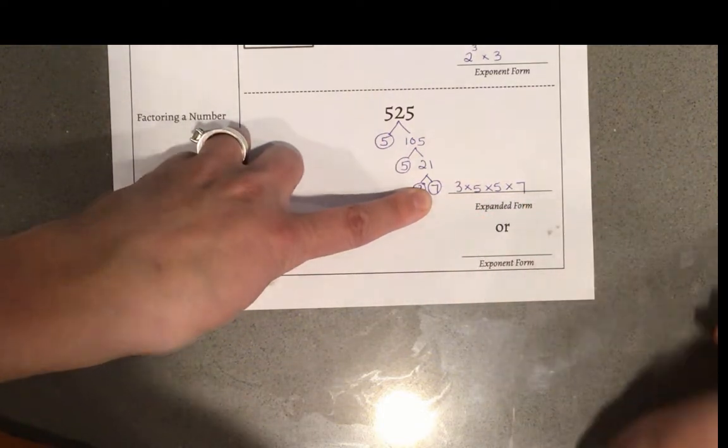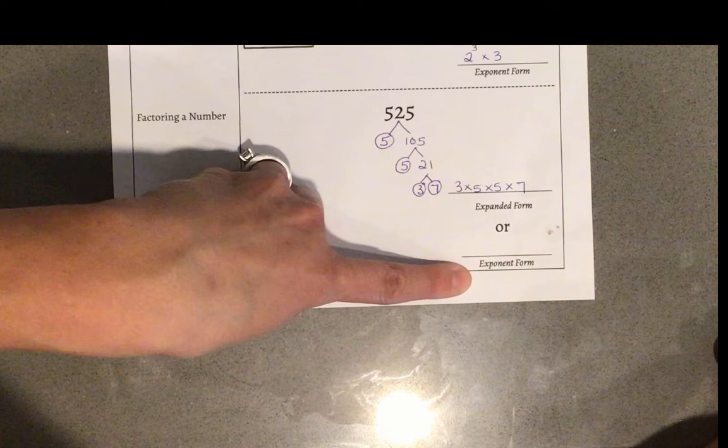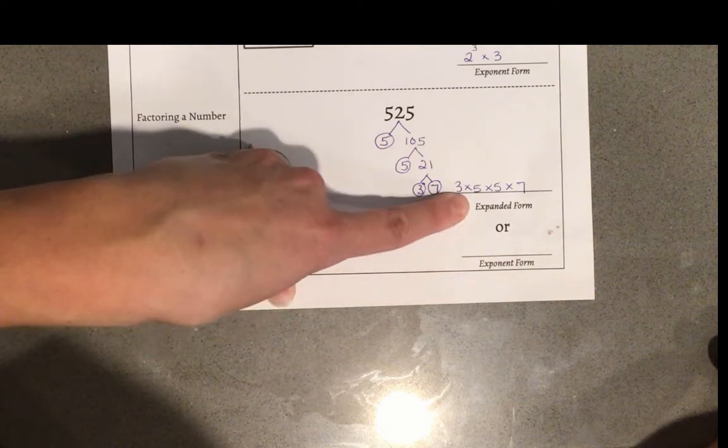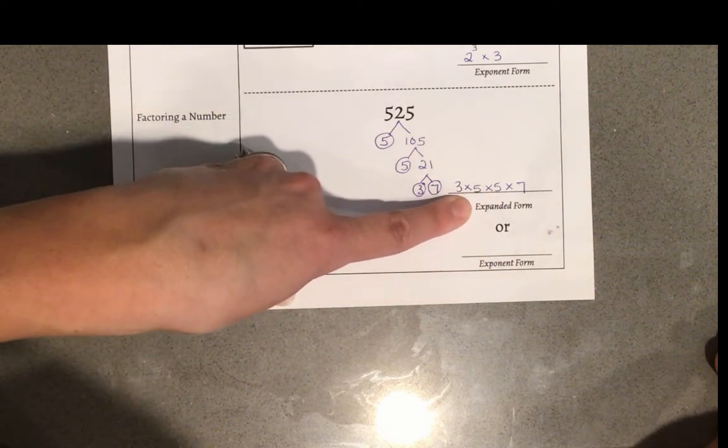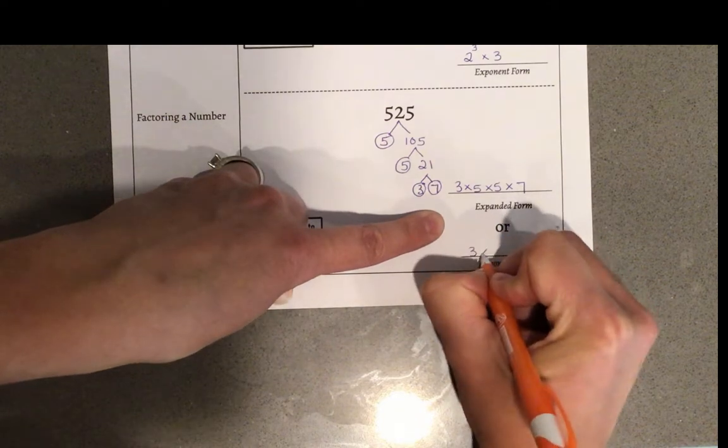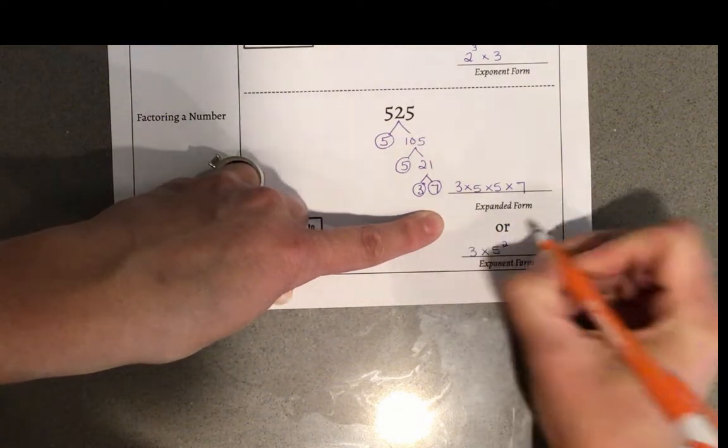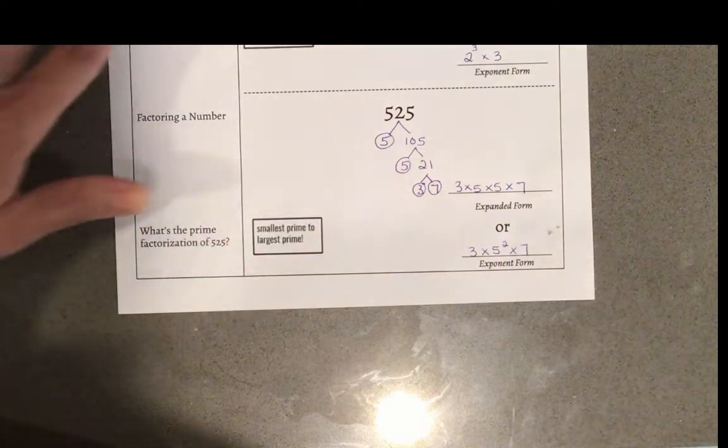7. Can I write this prime factorization in exponent form? You bet I can. 5 is being used as a factor more than one time. So I can write this as 3 times 5 to the second power times 7.